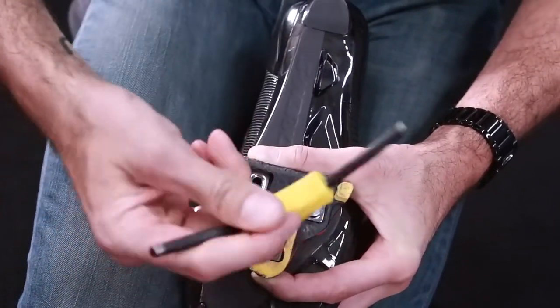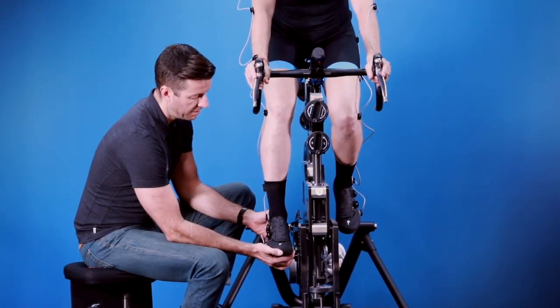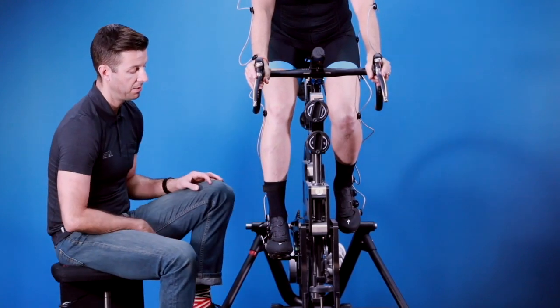After making the adjustments to the cleats, have them clip back in and make sure that their foot is centered in the float, with a little bit of movement available both to the outside and to the inside.